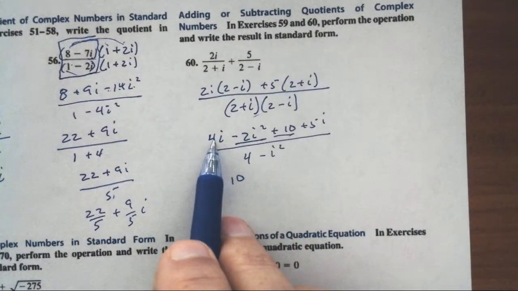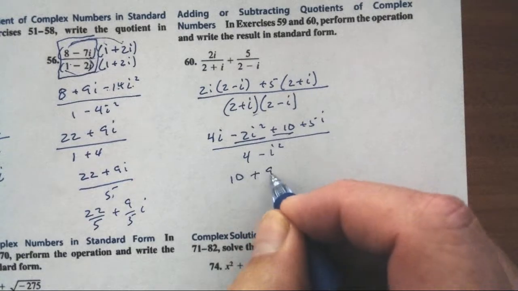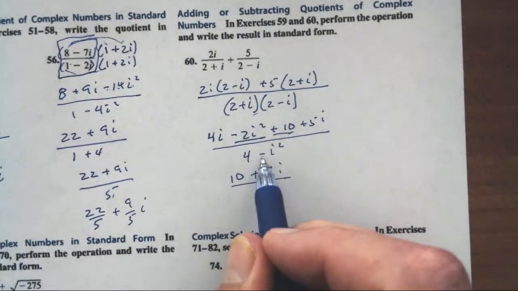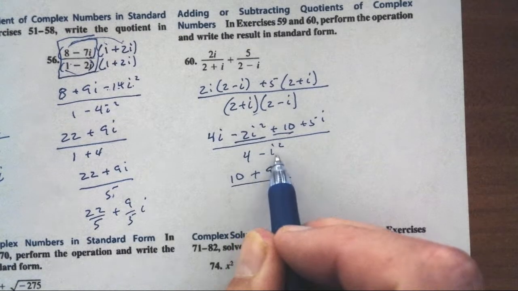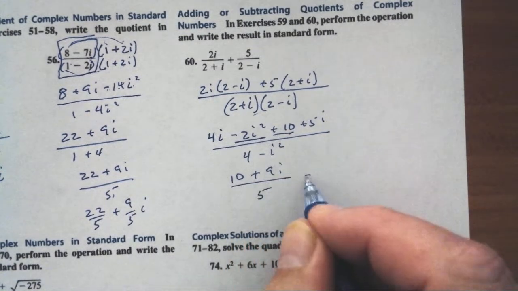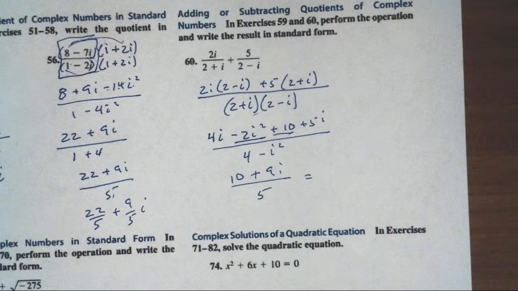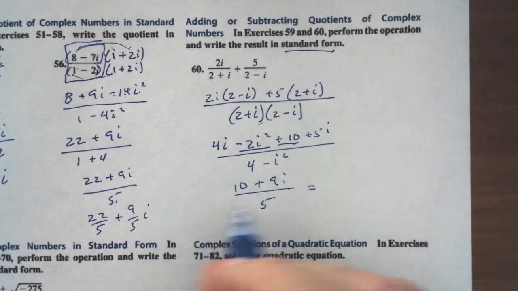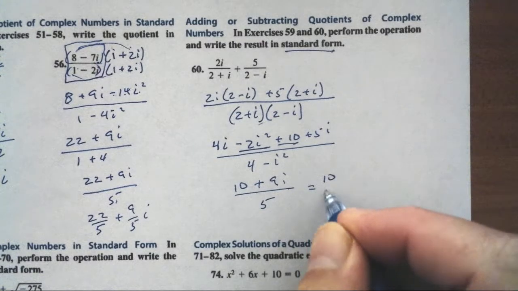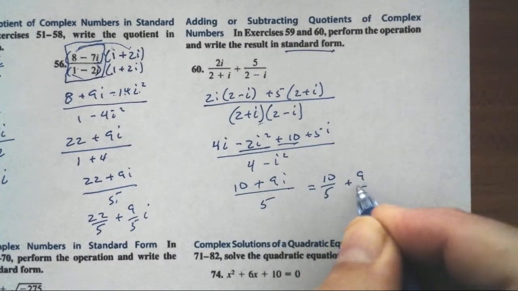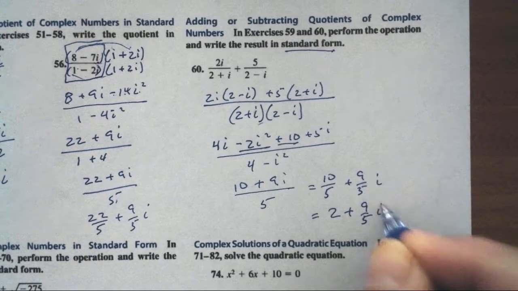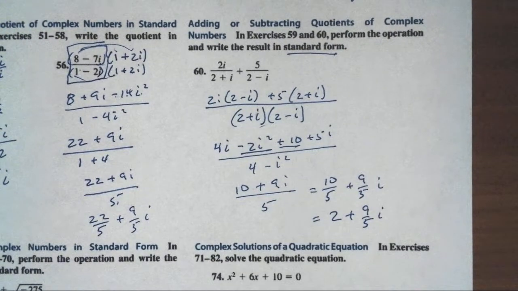So these are real, 10. My imaginary is 4i's plus 5i's, plus 9i. In the denominator, I get 4 minus negative 1, 4 plus 1, 5. And that's probably a decent answer at times, but if we want it in standard form, we split the real parts. So this becomes 10/5 plus 9/5 i, or 2 plus 9/5 i. Not too bad.